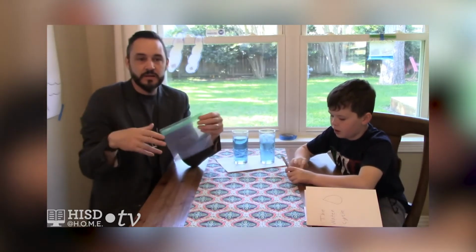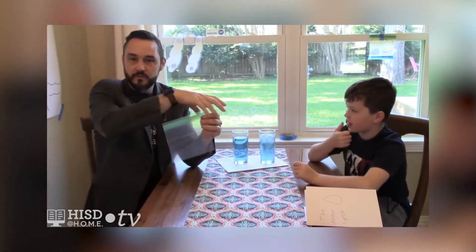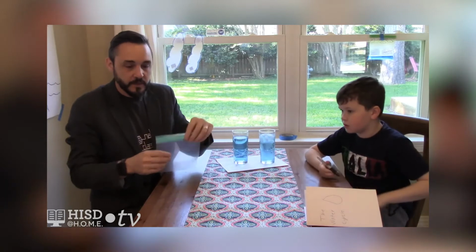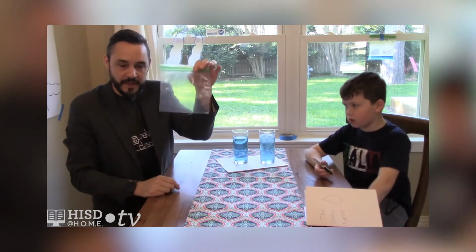A container, like a sandwich container with a snap-on lid, works just as well. Anything that's clear with a way to seal it. Okay. So what we're going to do with this model, we're taking this clear bag, and we're going to fill it with a little bit of water.